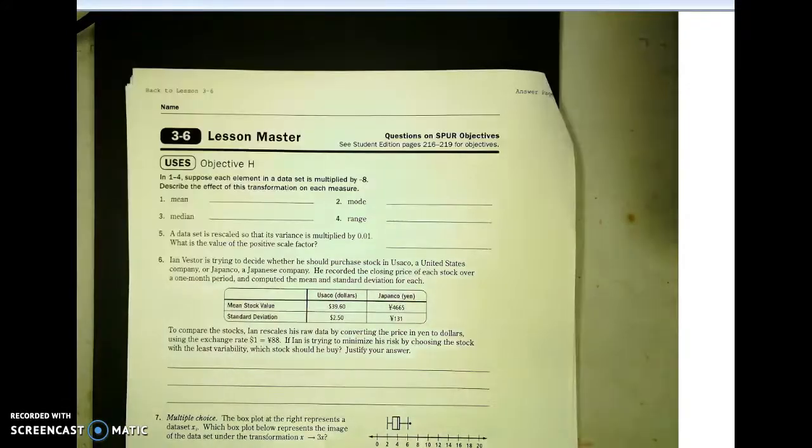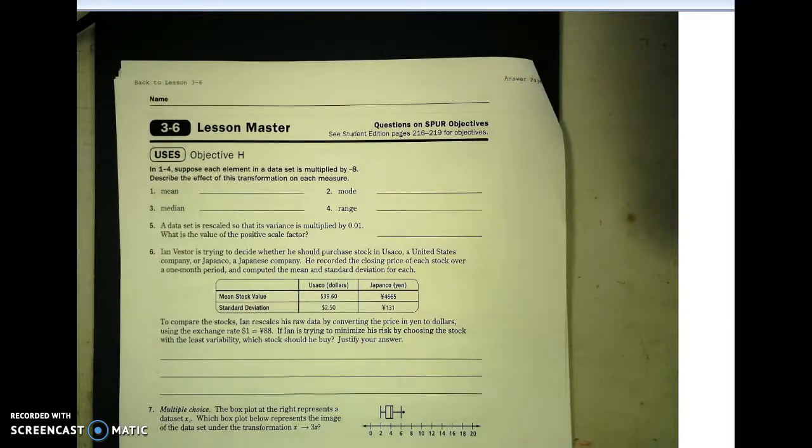All right, moving on to Lesson Master 3.6. In this case it says, what happens when each data set is multiplied by -8? So everything's going to be affected. The biggest thing we said was the variance was going to be affected by the scale factor squared. So on number 1, that means our new mean would be multiplied by -8.